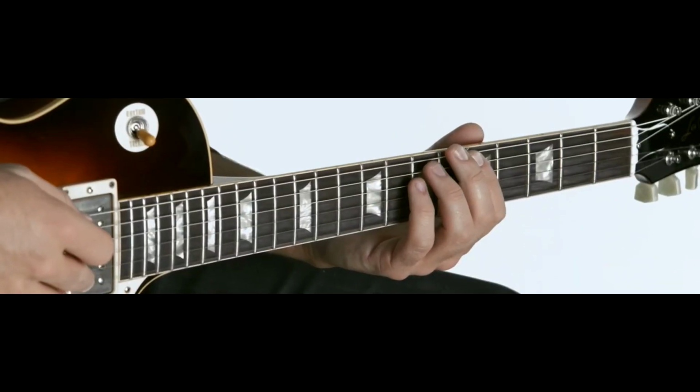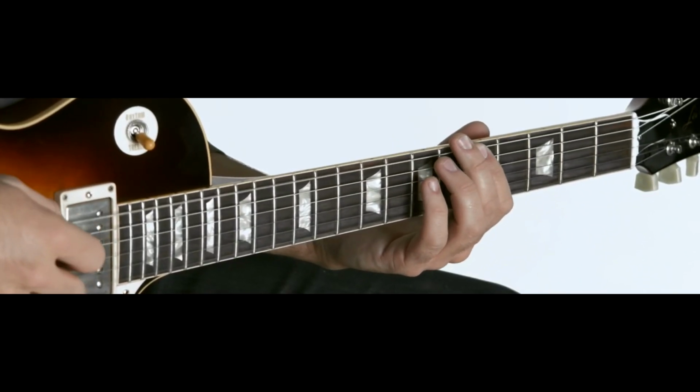Play an A minor scale up and down, starting with your first finger on the 5th fret of the 6th string. 1, 2, 3, 4.